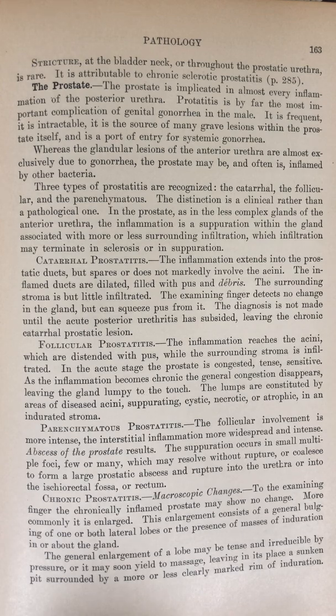Catarrhal prostatitis. The inflammation extends into the prostatic ducts, but spares or does not markedly involve the acini. The inflamed ducts are dilated, filled with pus and debris. The surrounding stroma is but little infiltrated. The examining finger detects no change in the gland but can squeeze pus from it. The diagnosis is not made until the acute posterior urethritis has subsided, leaving the chronic catarrhal prostatic lesion.